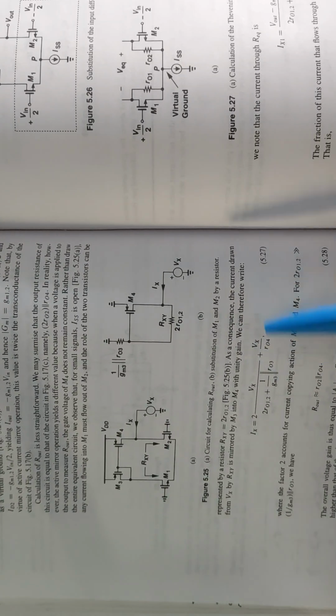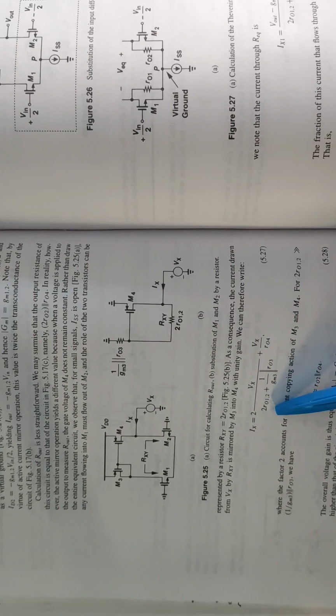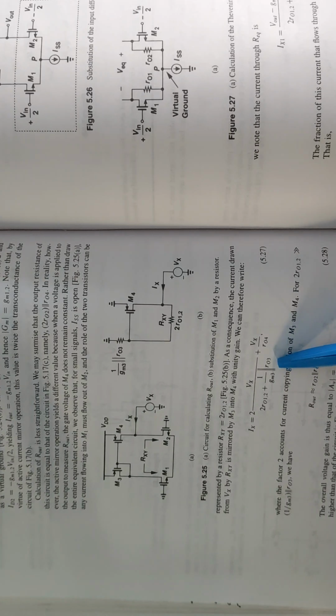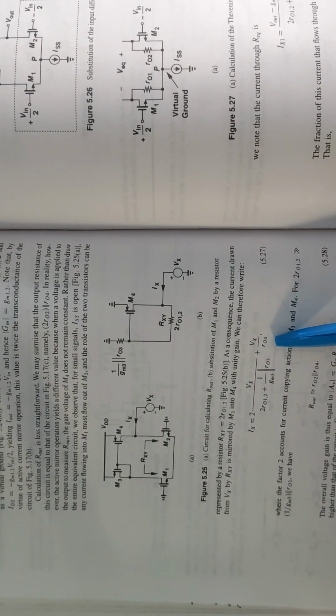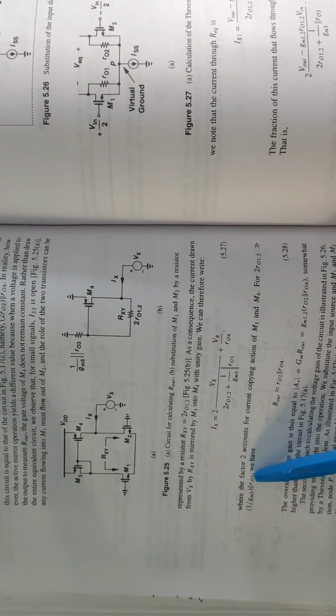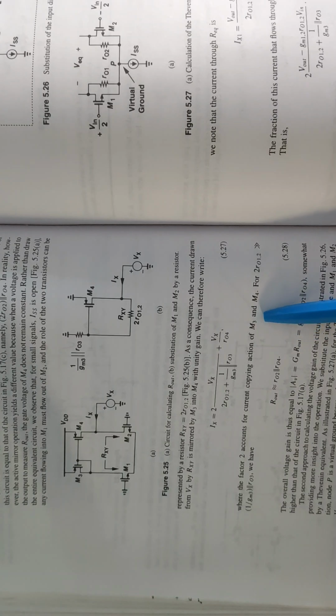We can therefore write Ix equal to 2Vx/(2r01,2 plus 1/gm3 parallel r03) plus Vx/r04, where the factor 2 accounts for the current copying action of M3 and M4.